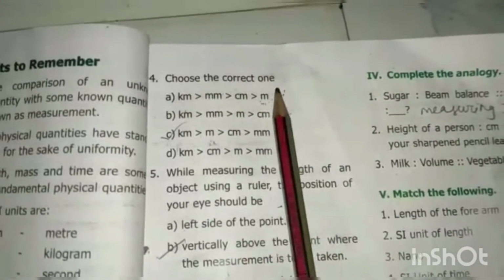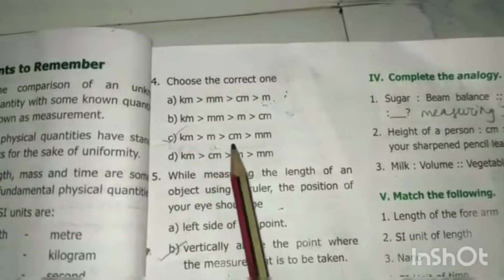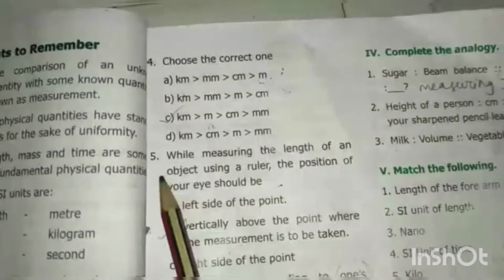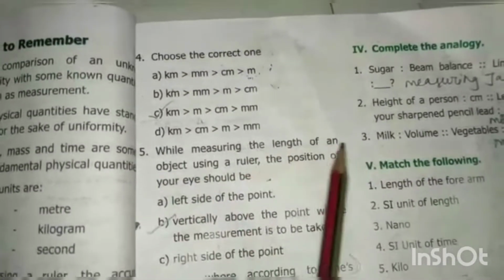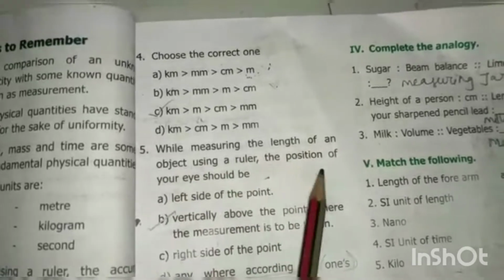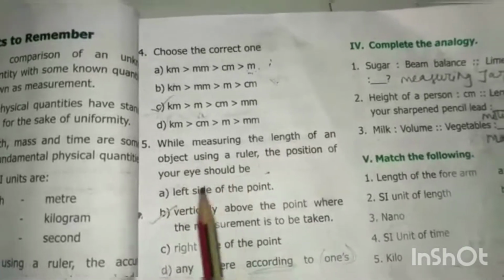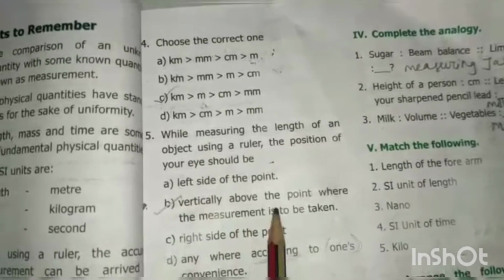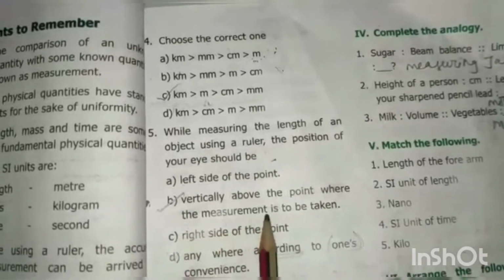Fourth one, choose the correct one: kilometer, meter, centimeter, millimeter. Fifth one, while measuring the length of an object using a ruler, the position of your eye should be vertically above the point where the measurement is to be taken.